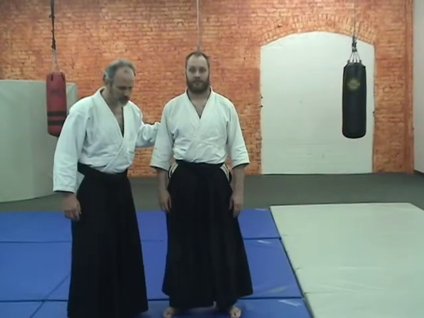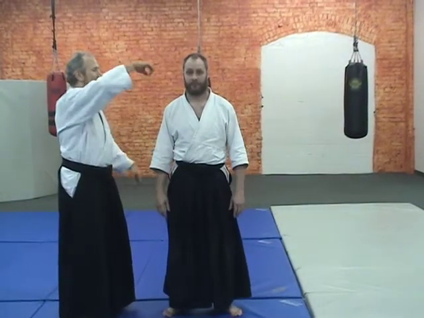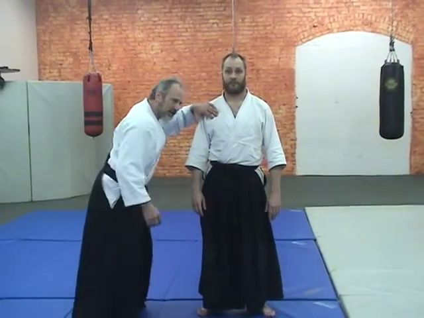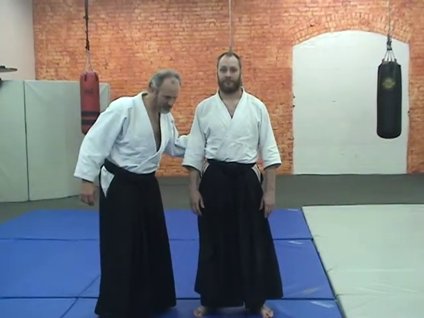Good. But now I want you to think of that circle and make it expand, expand, expand, expand. So when I touch, already he's taken me away. This should be a lot stronger. Or you could think of that spiral coming into the ground. So it's right there.